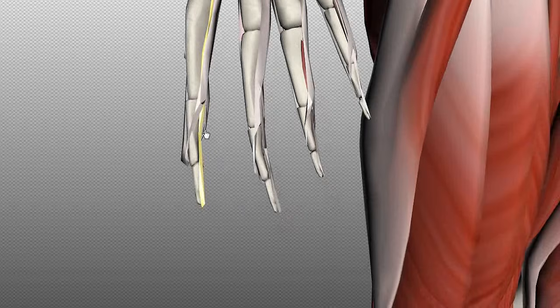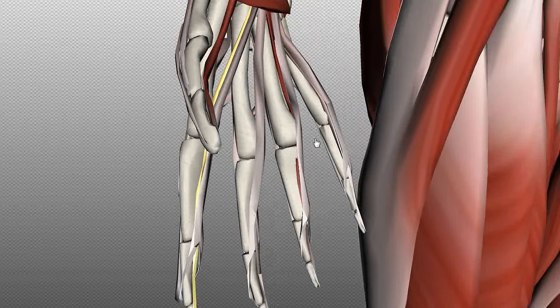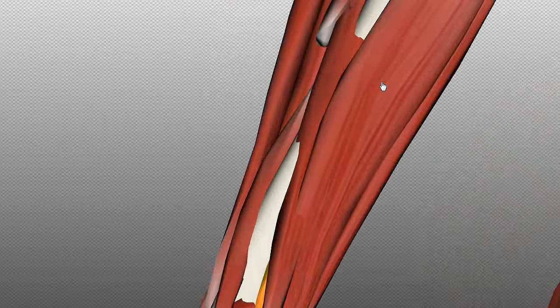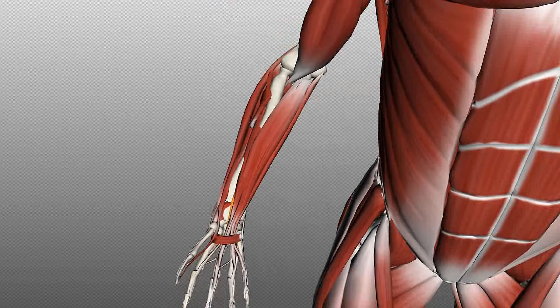So the flexor digitorum superficialis flexes the proximal interphalangeal joint, and the flexor digitorum profundus flexes the distal interphalangeal joint, and it can also flex the metacarpophalangeal joints, so the MCP joints.